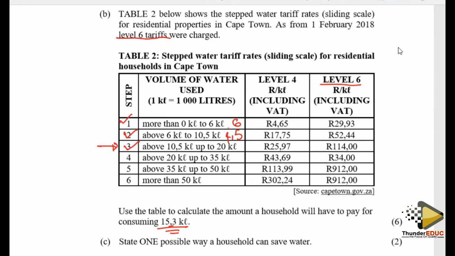Bracket number 3 needs a maximum of 20 minus 10.5, I believe you remain with 9.5. Remember, we said we are going to stop at this bracket here. Why? Because we are looking at 15.3 kiloliters.